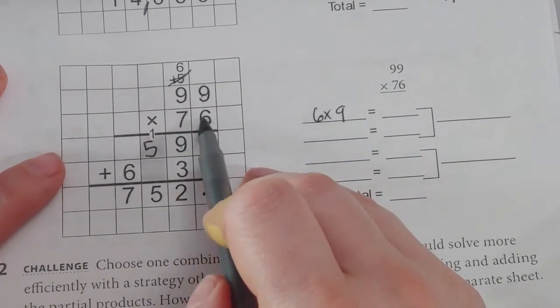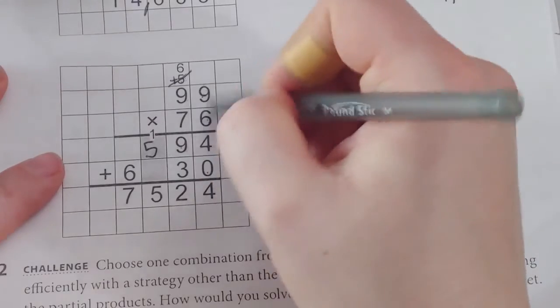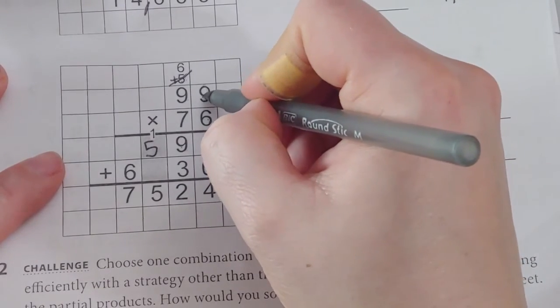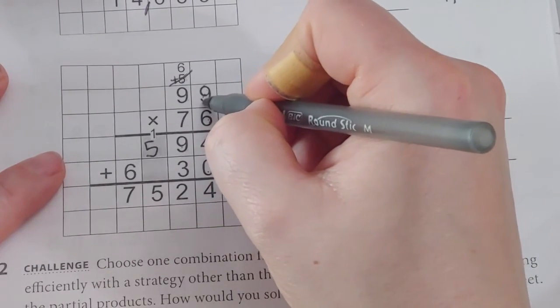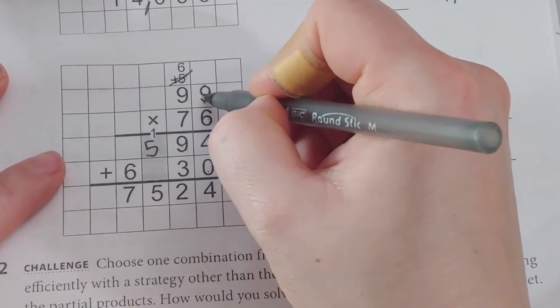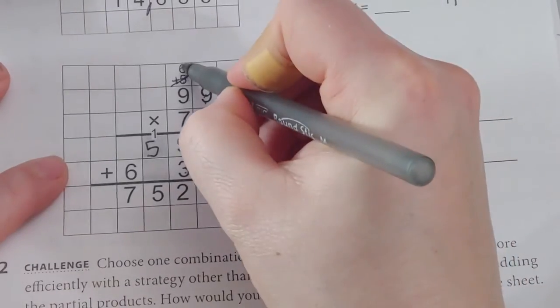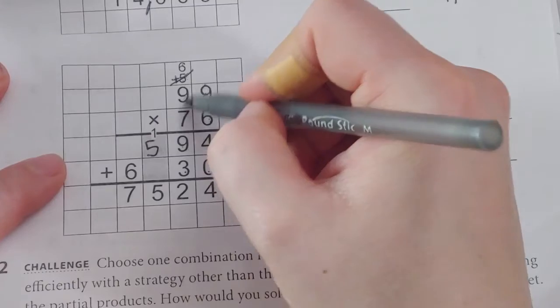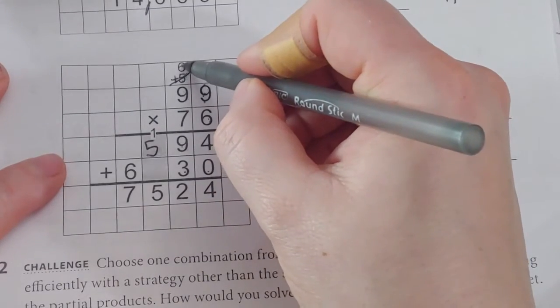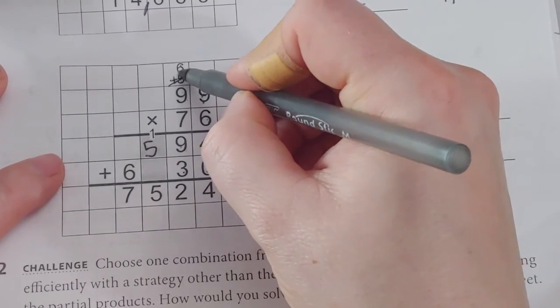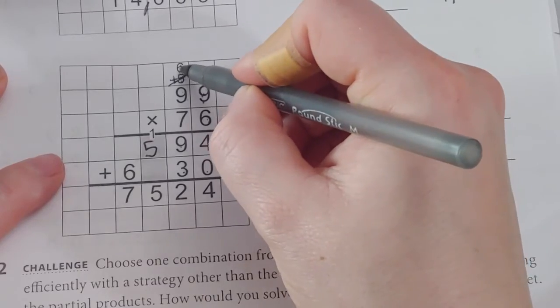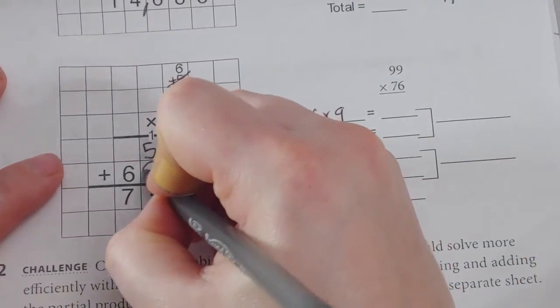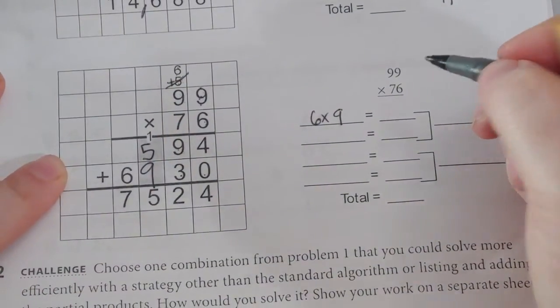Well, guess what? I know that 6 times 9 is 54. So this is just 9 more. 54, 55, 56, 57, 58, 59, 60, 61, 62, 63. There's the 3. There's the 6. Good job. And then 63 again, but I have 6 more. 63, 64, 65, 66, 67, 68, 69. So this is a 9.